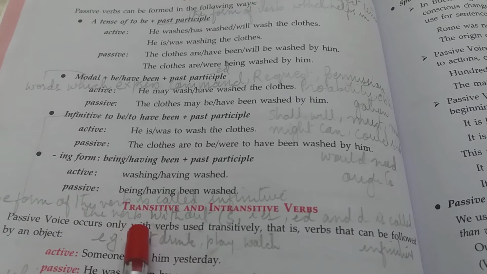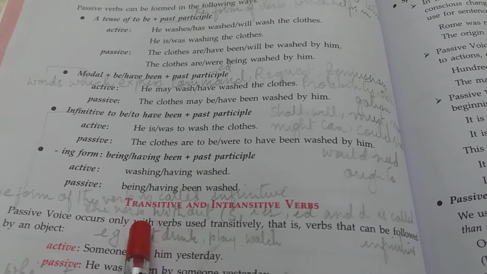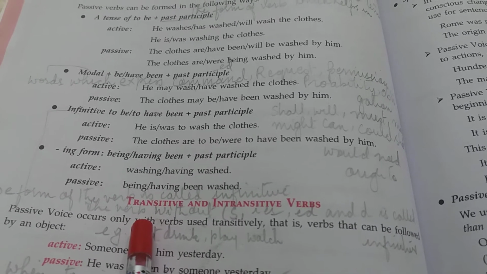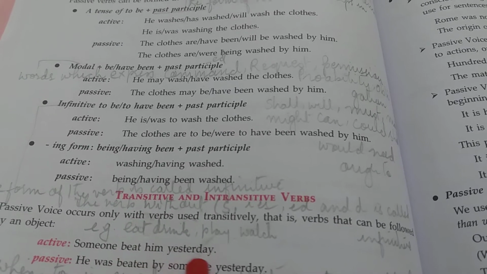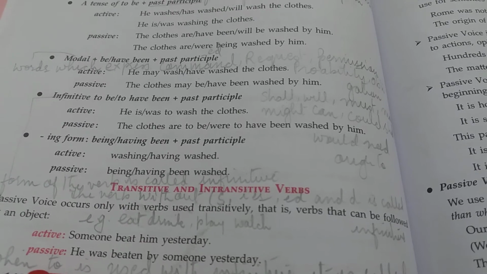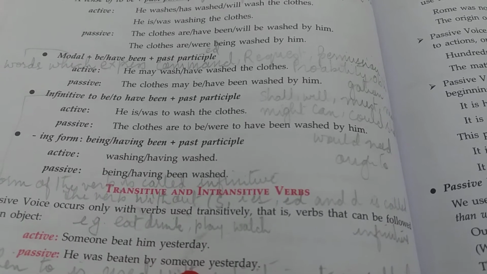So what is a transitive verb, children? A transitive verb is a verb which has got an object. Example: someone beat him yesterday. Passive: he was beaten by someone yesterday.